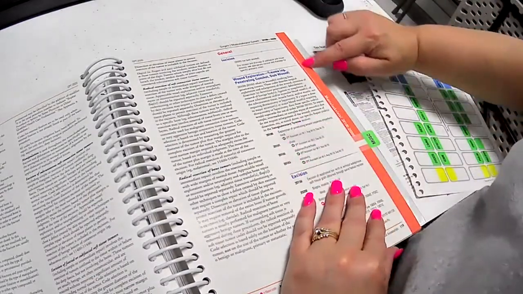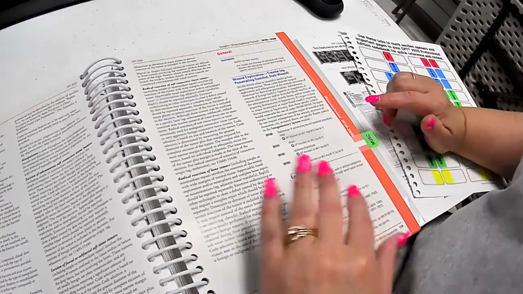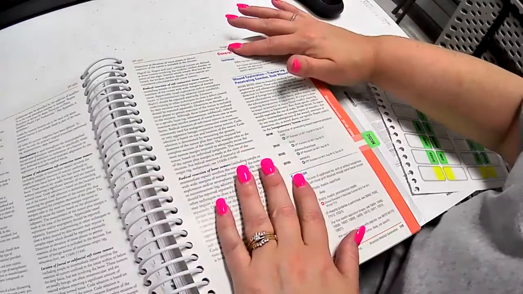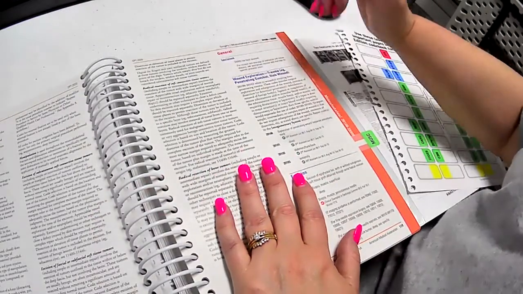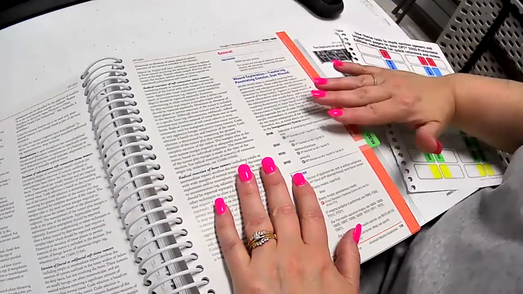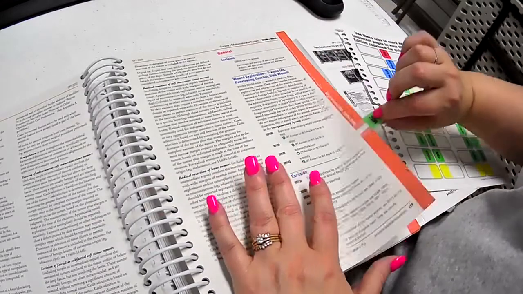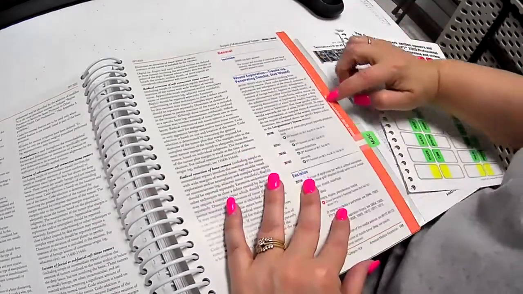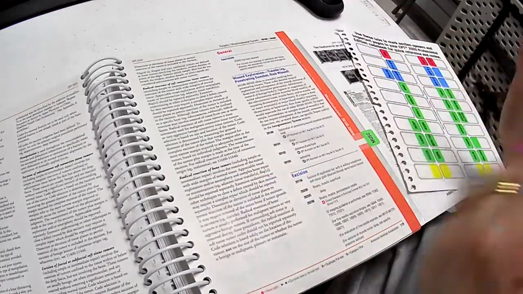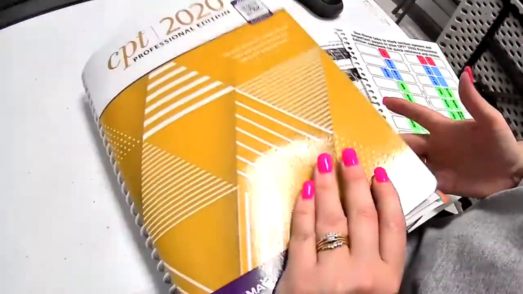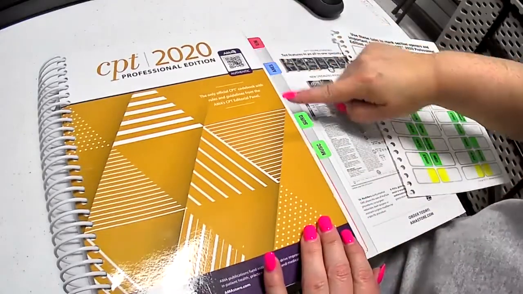And even though our line has changed to orange, and our tab is still green, it's because we're still in the surgery section. We're still in the surgery chapters, but we're in the musculoskeletal section. So that's the reason why they kept the tabs green, but they actually changed the colors to differentiate between each system. All right, so I'm going to close my book and kind of show you how that's looking. See how you can see everything?